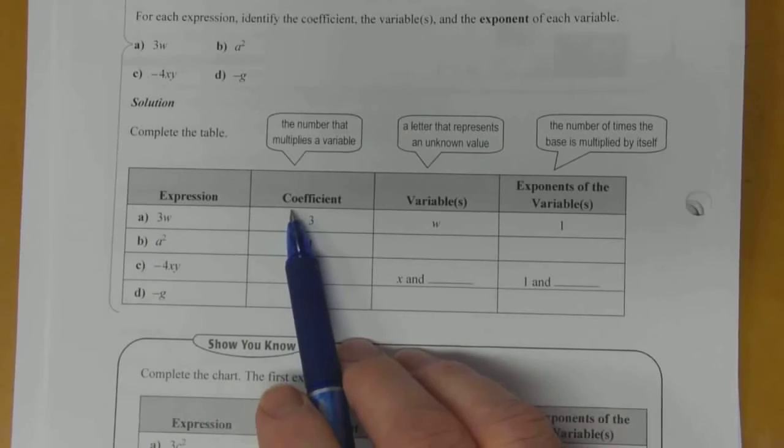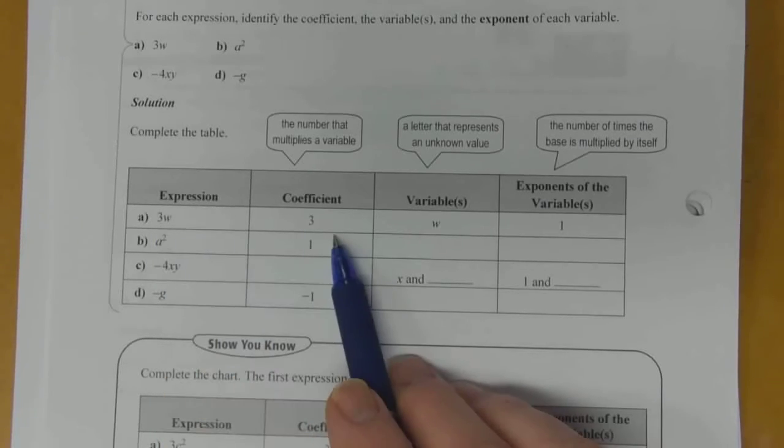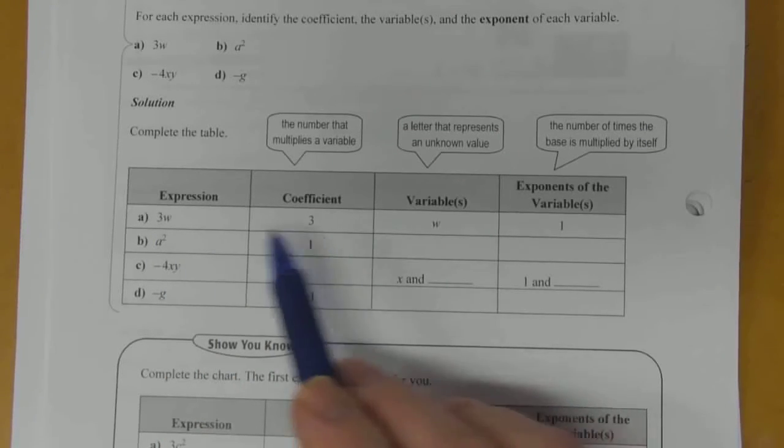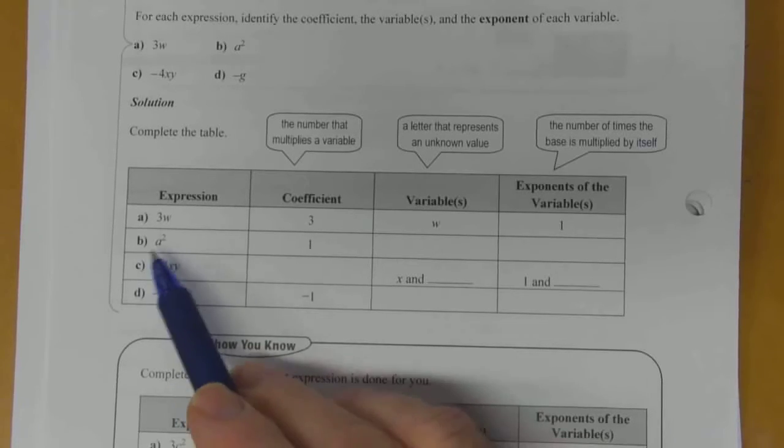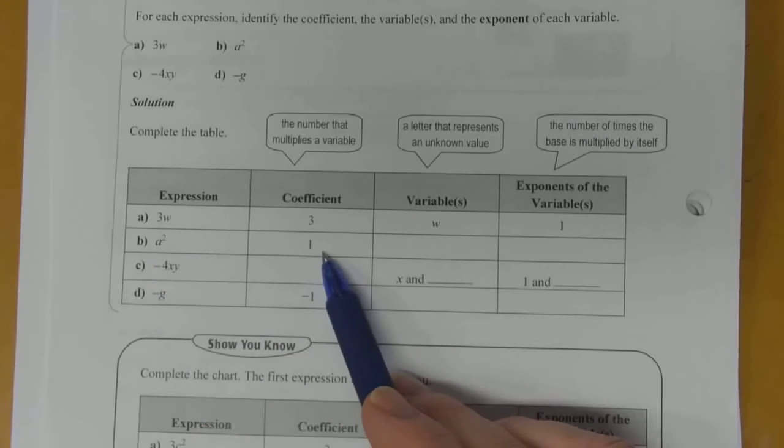A coefficient sits in front of the variable, so our variable is W, so the 3 is then the coefficient. Coefficient on A squared, there isn't a number in front of our variable. Our variable is A, so then we just assume that it's a 1.